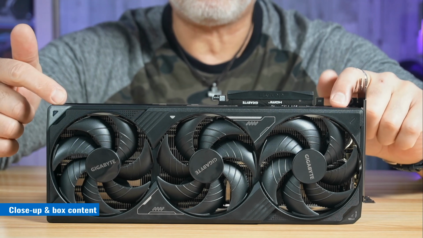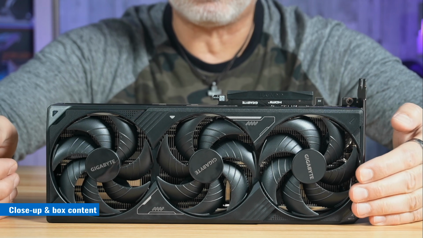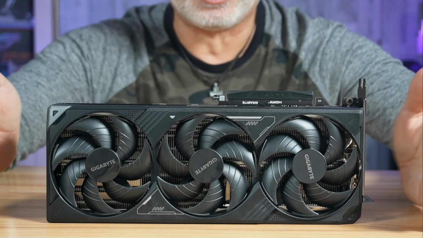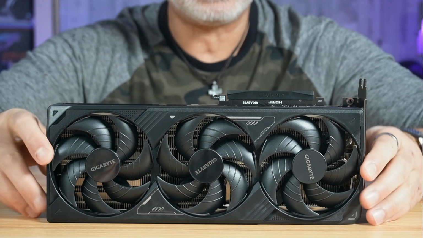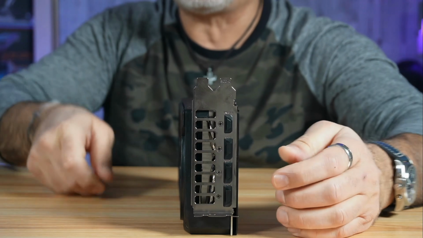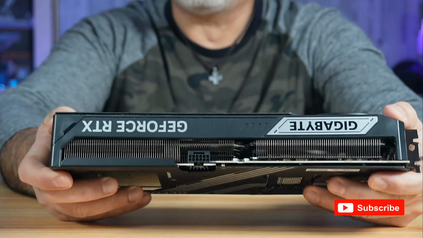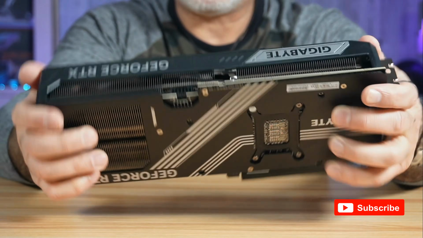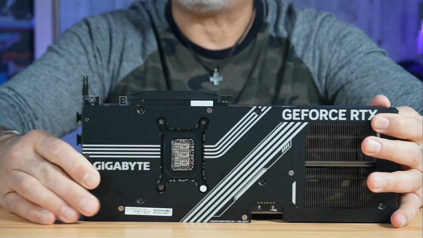So the Gigabyte 5080 WindForce overclock card looks elegant. It is mainly made of black. It doesn't have LED lights. Its length is 30.5 centimeters, and it takes two slots in your PC. It has one HDMI port and three DisplayPorts. And on the top of the card here, you connect the power. And the back of the card is also simple, and it is well made.